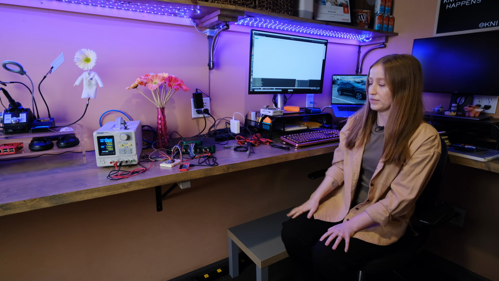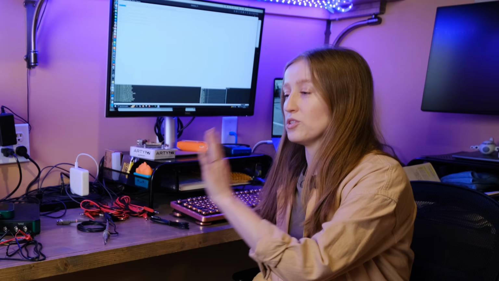So now that I've covered hardware and a lot of the hardware I like to use, next is the software that we use to control all of this. So let's jump into that.